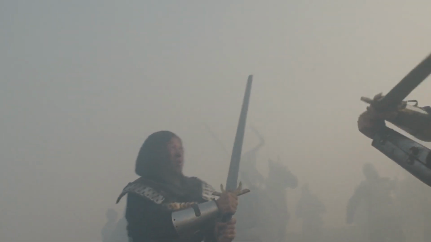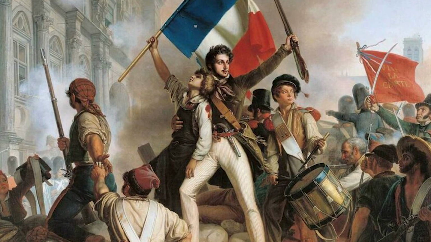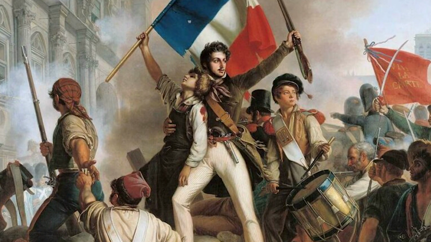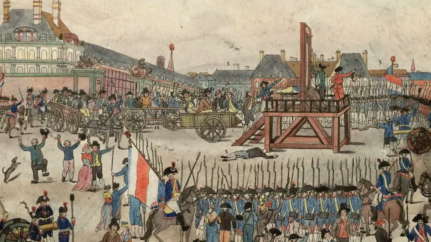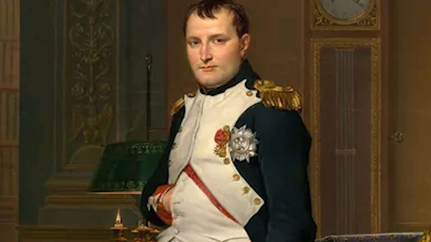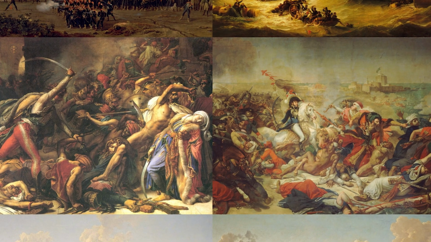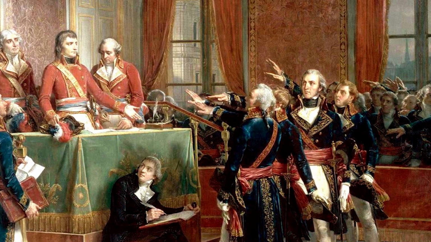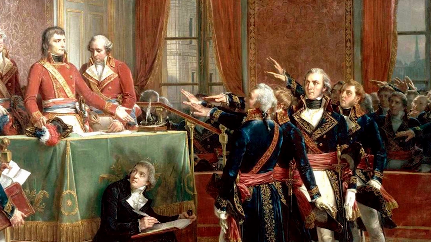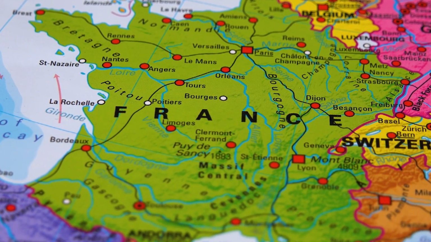The roots of conflict. The Napoleonic Wars didn't emerge out of nowhere. Their roots lie in the French Revolution of 1789, when France overthrew its monarchy and declared itself a republic. The revolution brought sweeping changes, but it also plunged the country into chaos. Amid this instability, a young general named Napoleon Bonaparte rose to prominence. His early victories in Italy and Egypt made him a national hero, and by 1799, Napoleon seized power through a coup d'état, becoming first consul of France.